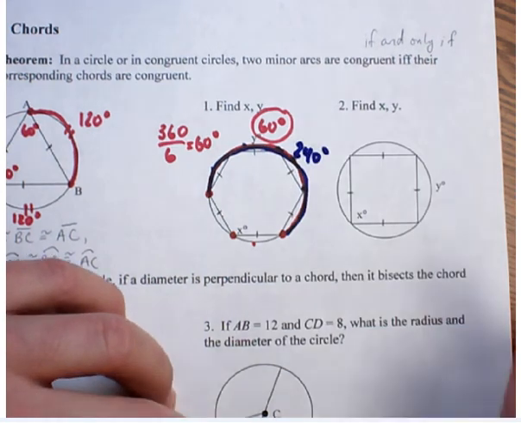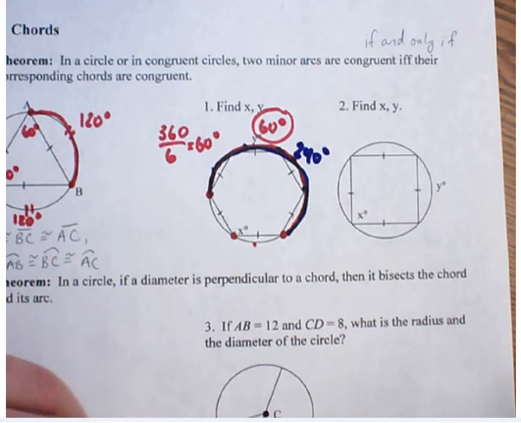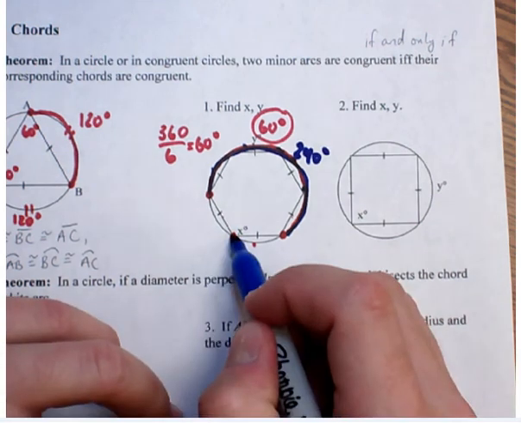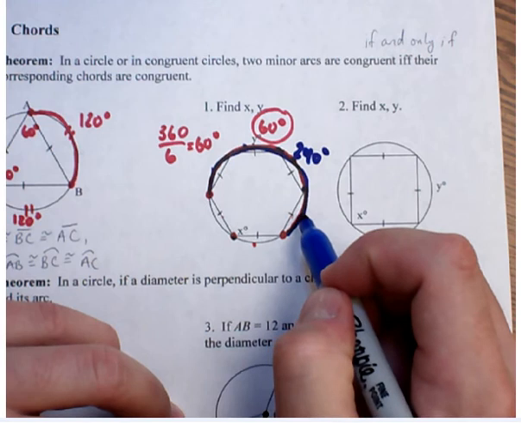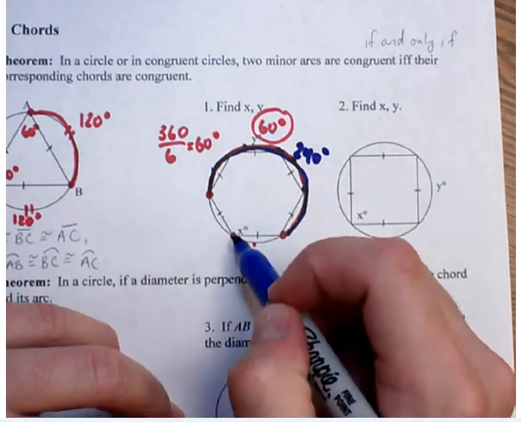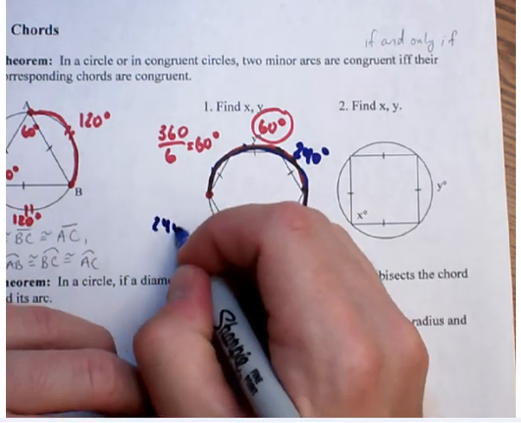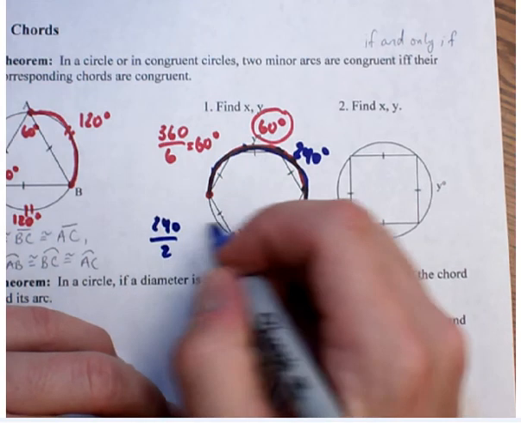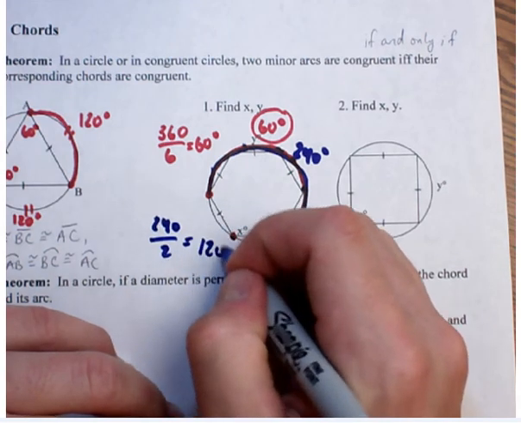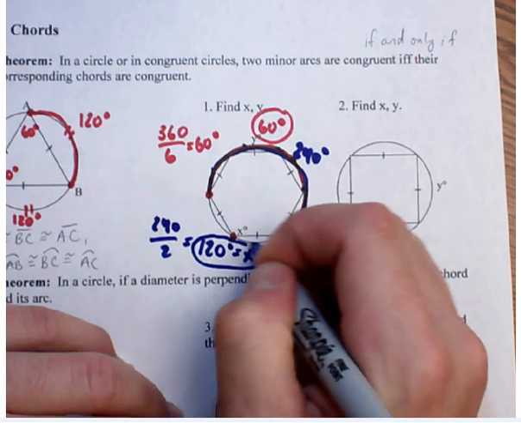Now, if it's a central angle, it's the same as the arc. If it's on the circle, it's 1/2. So the angle measures half of 240. 240 divided by 2 is 120 degrees, and that's equal to x. That's your answer.